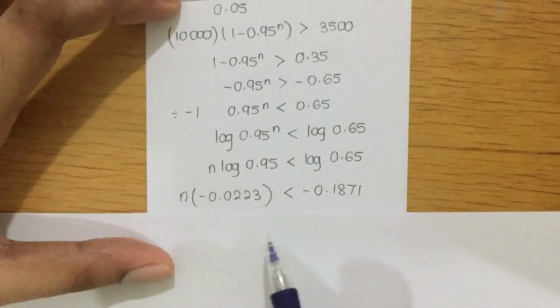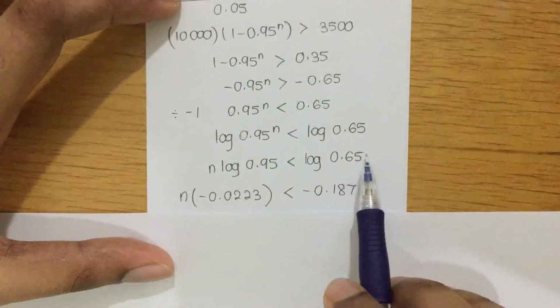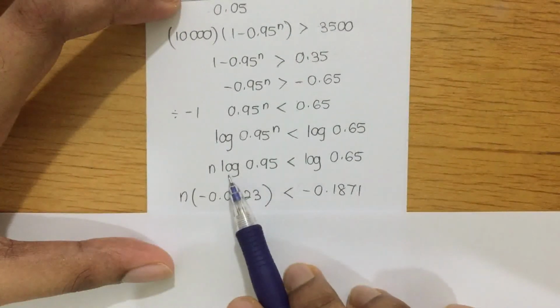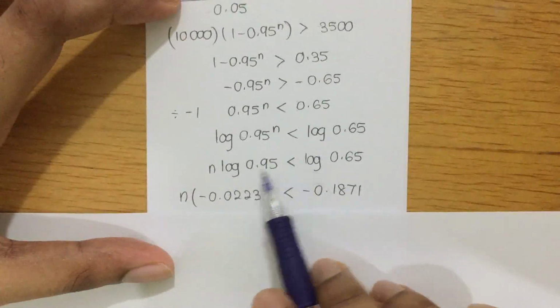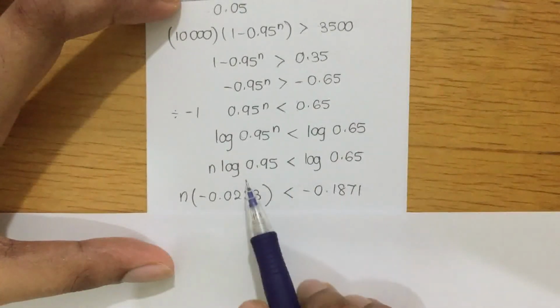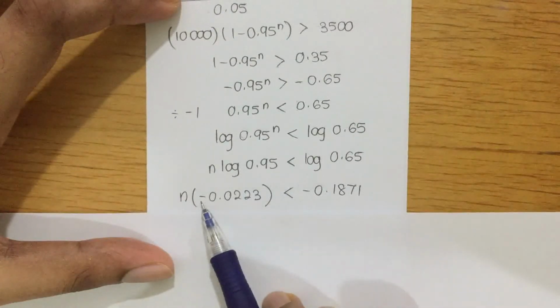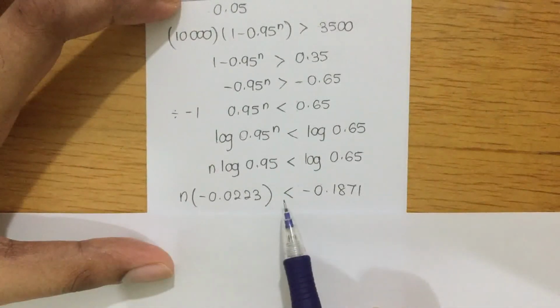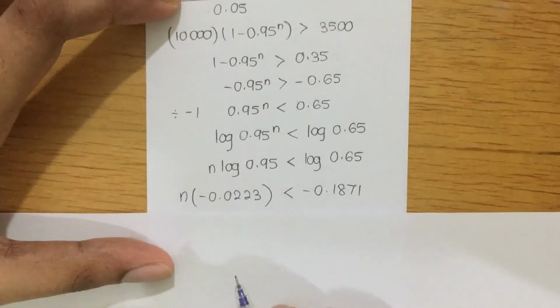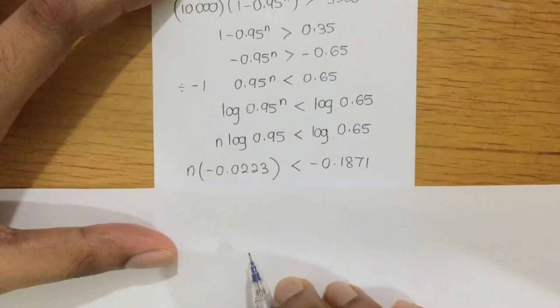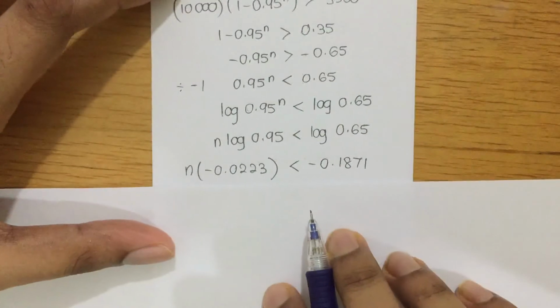As you go through more practice, you should know that when you're dealing with logarithm value which is more than 1, you no need to do any extra step. But whenever you're dealing with logarithm value which is less than 1, you will be dealing with a negative value over here. So in that case, you need to flip the inequality sign, guys. Let us proceed to the next step.